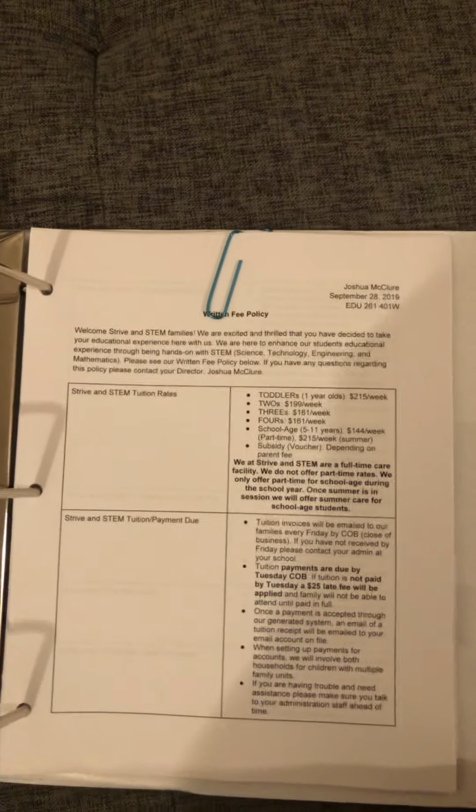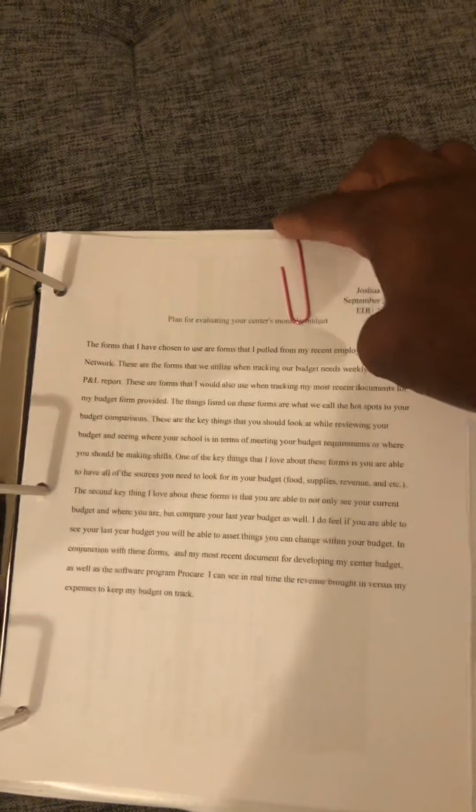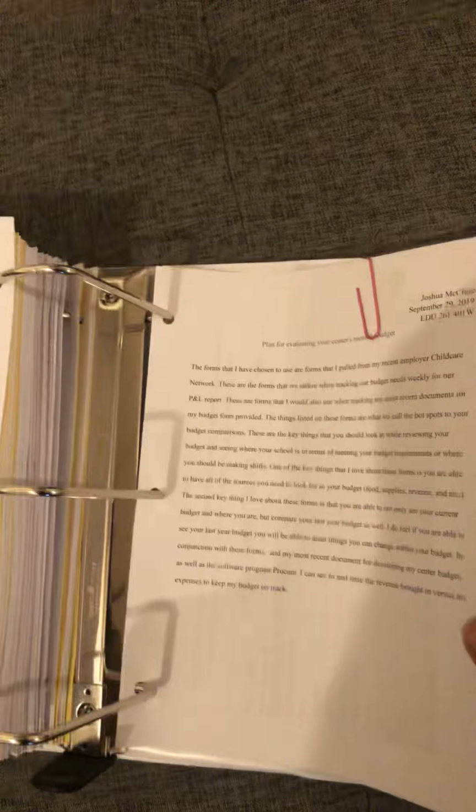Here is the written fee policy, the salary schedules. Here is the budget for the center. And here is the evaluating of the monthly budget. Again, like I said before, each one of these is paper clipped because I have the sheet printed off behind it showing how I was scored.